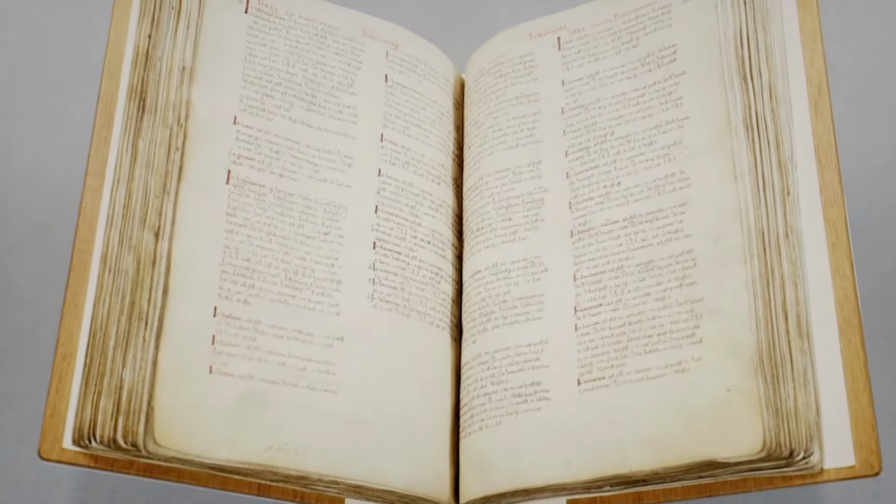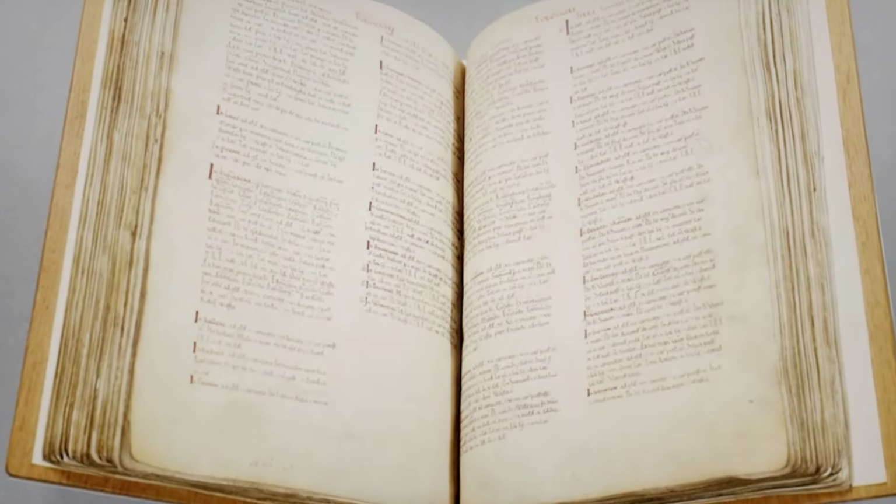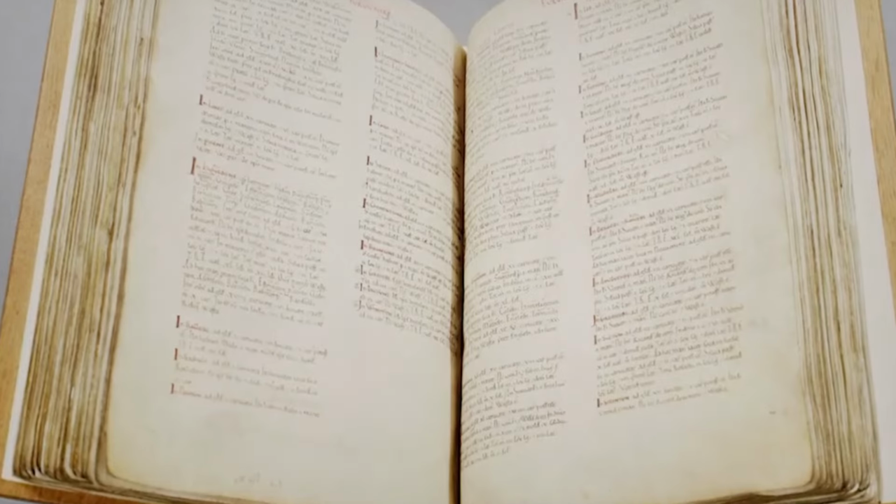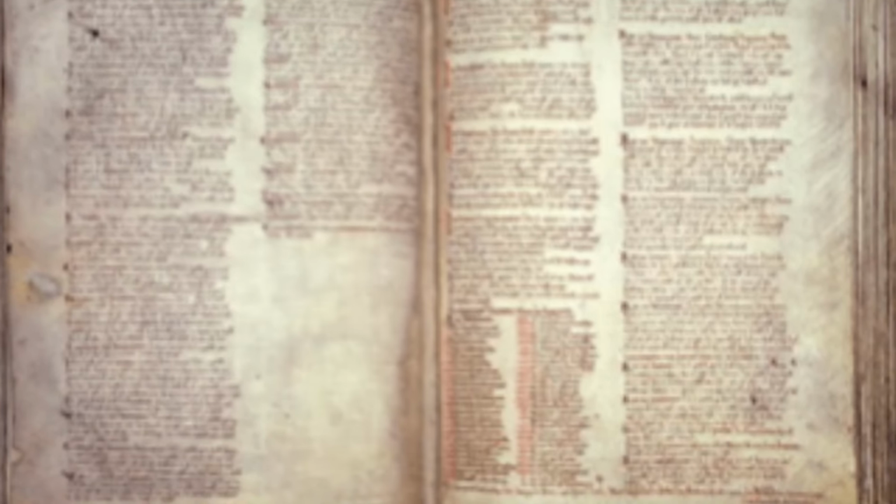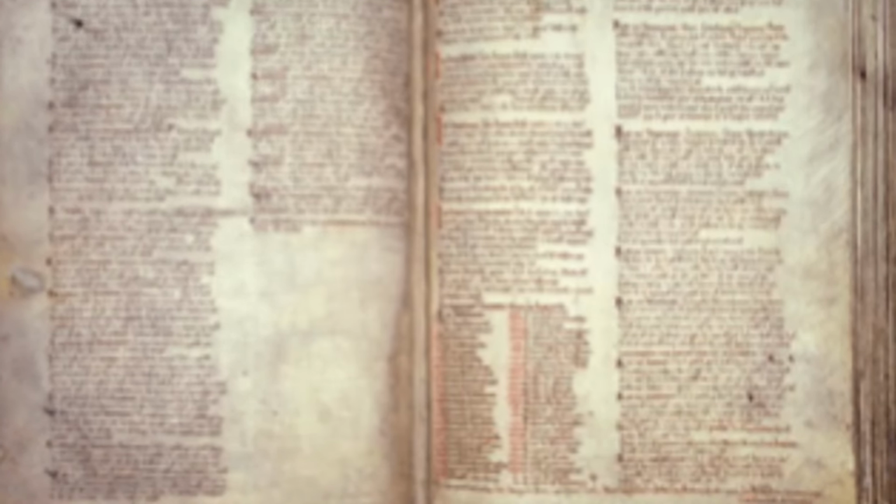The Domesday Book remains one of the most remarkable historical documents from medieval England and is still a valuable resource for understanding the country's social and economic structure in the 11th century.